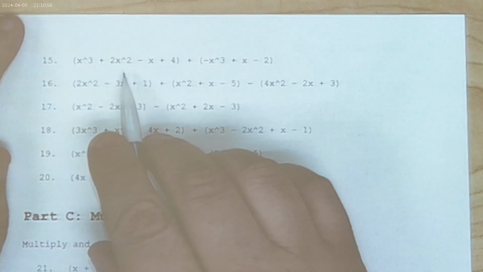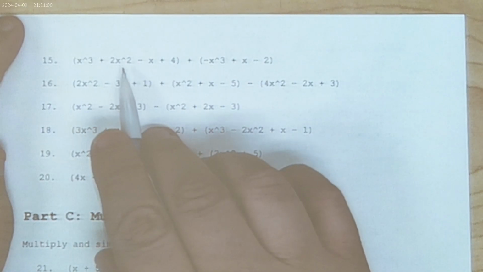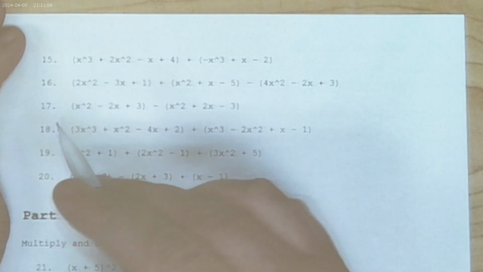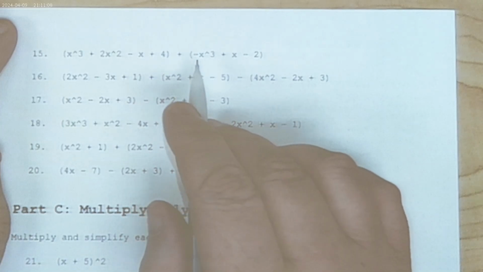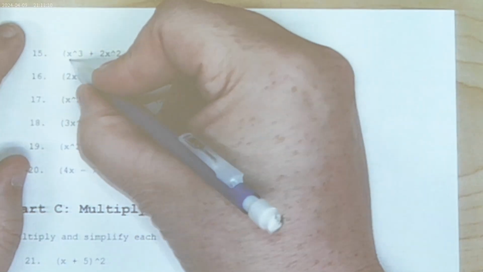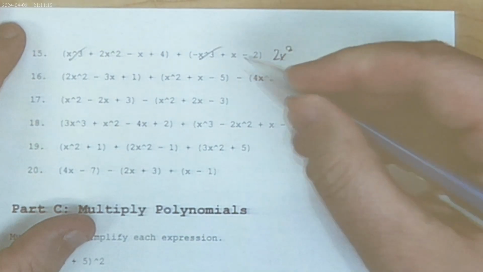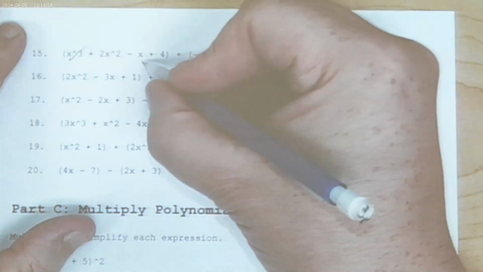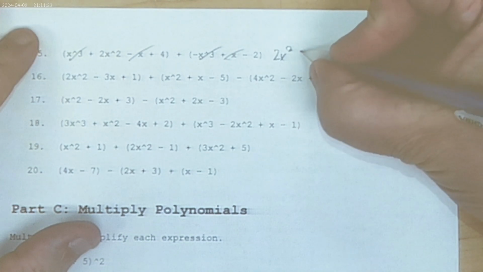I've got x cubed, x squared, x. Okay, so this x squared doesn't have a match in the second polynomial, so it'll just carry over. So I've got x squared plus, minus x squared. Well, I guess that's easy enough. So I've got 2x squared, and then minus x plus x. Well, that's easy too. And then plus 4 minus 2 is plus 2.